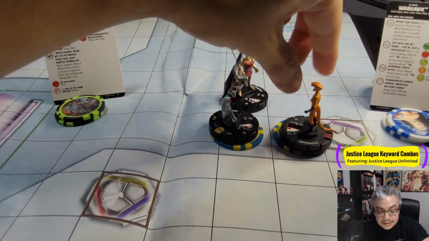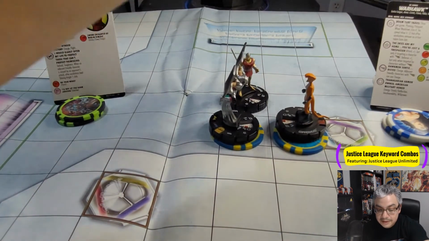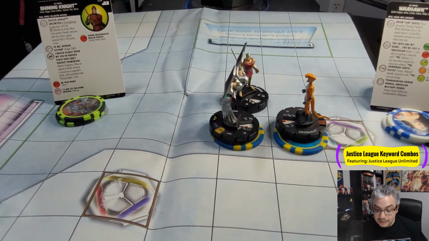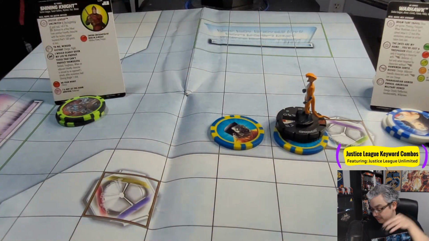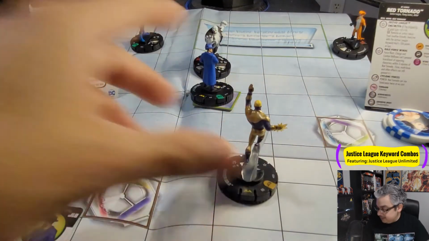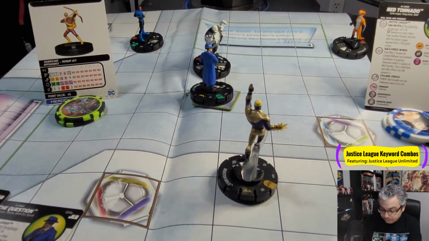On top of that, because Copperhead doesn't have the wing symbol, thanks to his trait, "The skies are my home, you're just a trespasser," he gets an additional one, so it actually goes up to 19. Just a cool little combination there, that they kind of help each other out. And the next combination actually features Booster Gold and the Question.